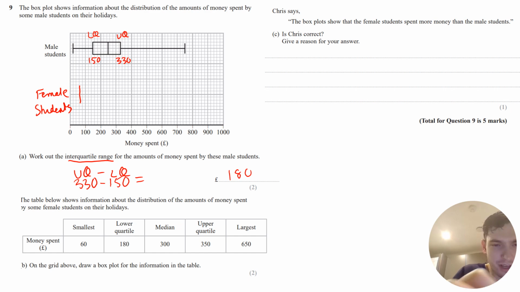Lower quartile 180. Median 300. Upper quartile 350. Largest 650. And now I just need to connect them to make a nice box plot like that.